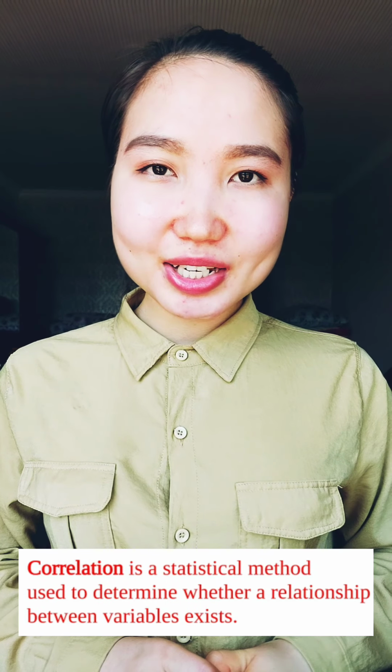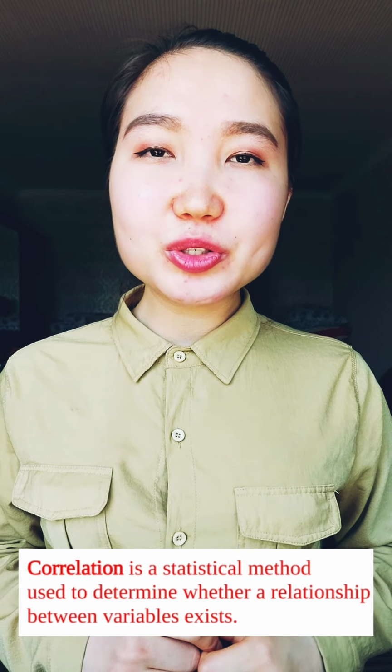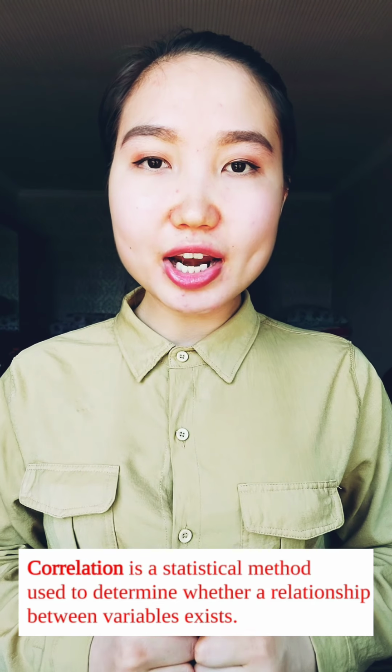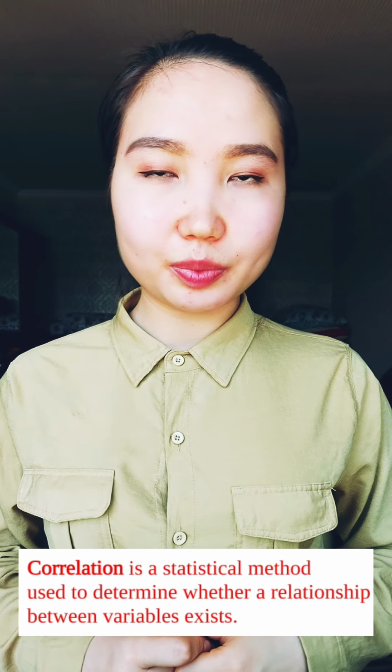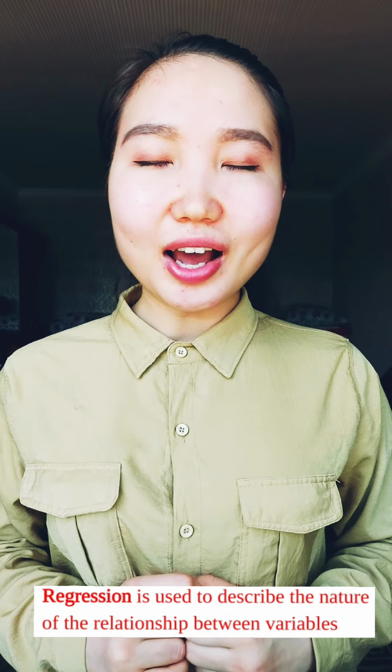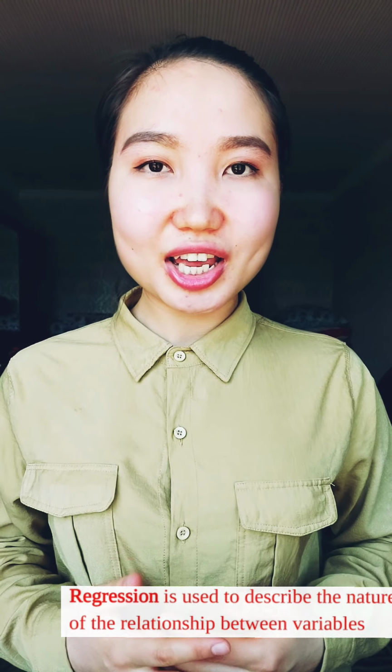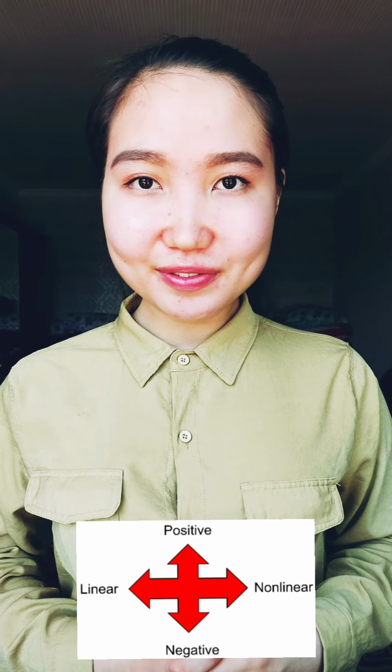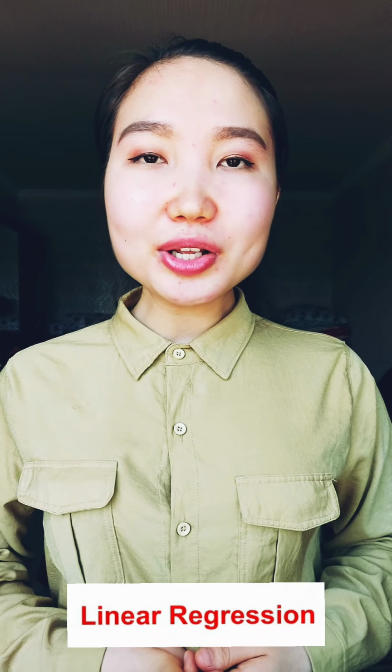It can be answered by the techniques of correlation and regression. First of all, what is a correlation? Correlation is a statistical method used to determine whether a relationship between variables exists or not. The next, regression. It is a statistical method too, used to describe the nature of the relationship between variables, that is, positive, negative, linear or non-linear. Today, we are going to understand linear regression.